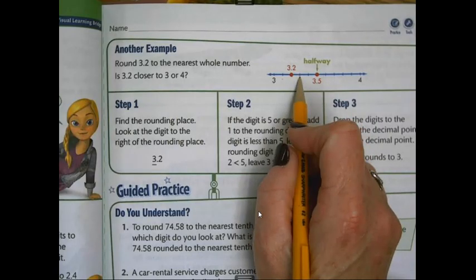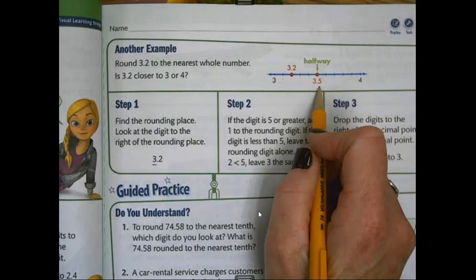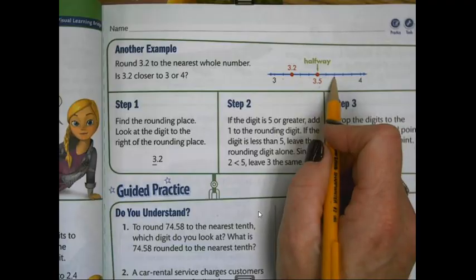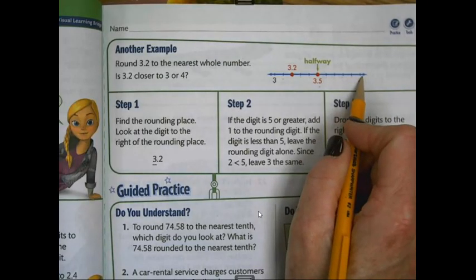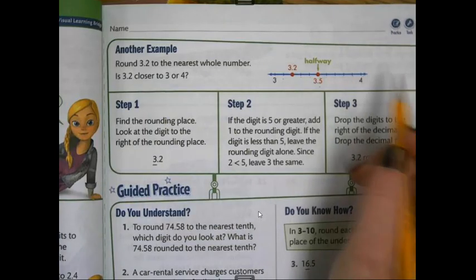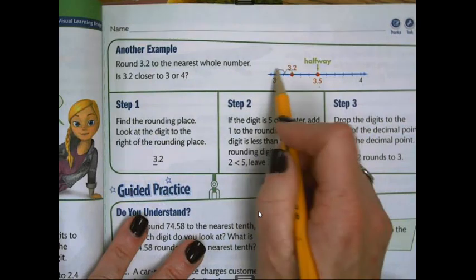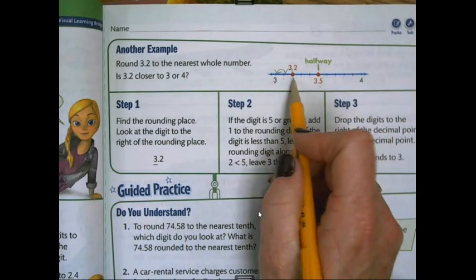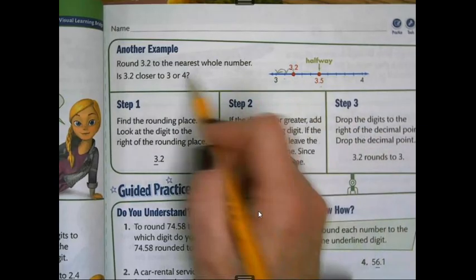That would be 3 and 3/10, 3 and 4/10, halfway, 3 and 5/10, or 3 and a half, 3 and 6/10, 7/10, 8/10, 9/10, and that would be 3 and 10/10, which would be 4, wouldn't it? All right, you can clearly see that it's 2/10 away from 3, and it's 8/10 away from 4, so it's closer to 3.